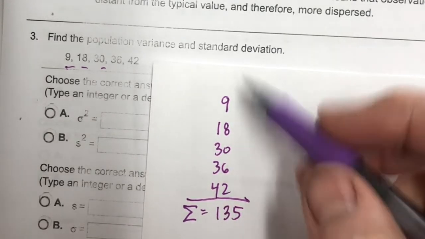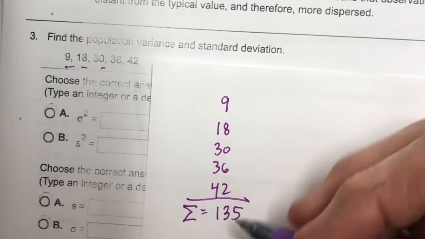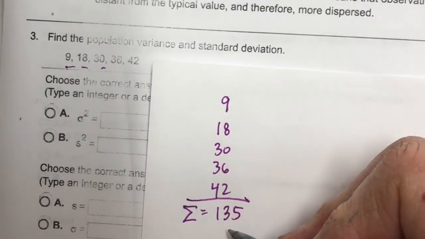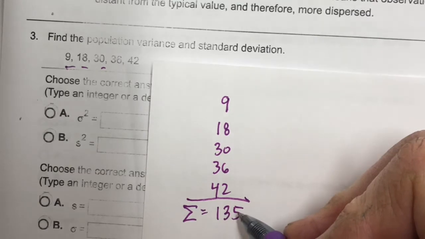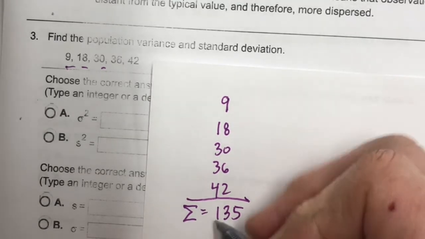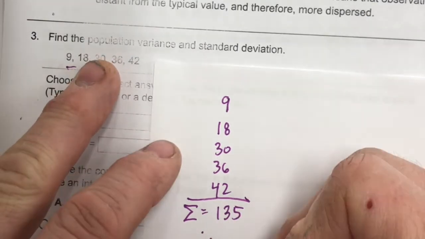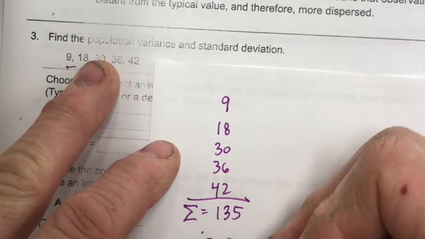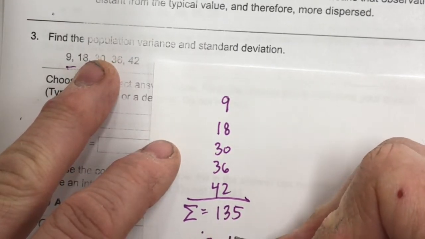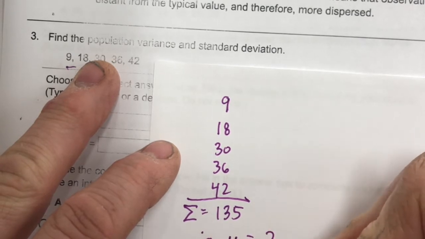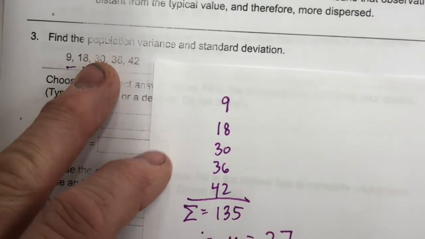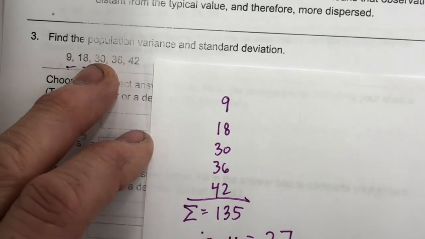Now divide that by 5, and I'm going to have 27. This is X bar, but this is a population, so mu is 27.